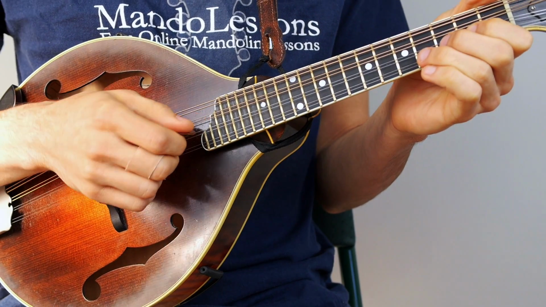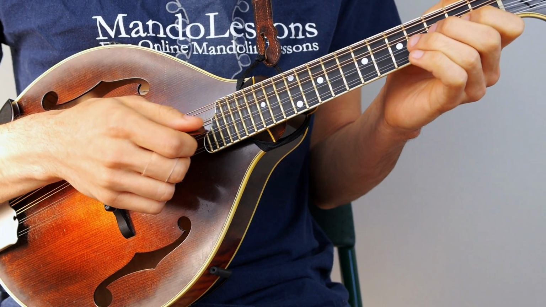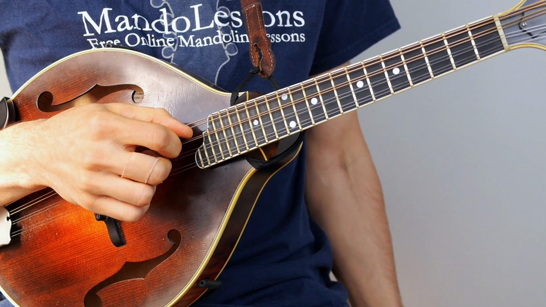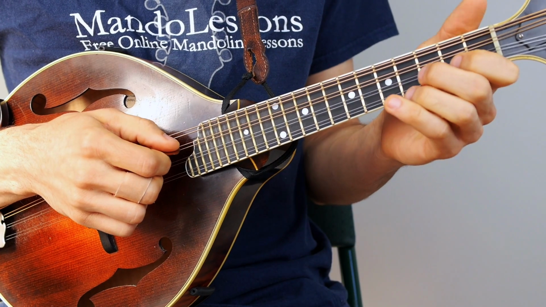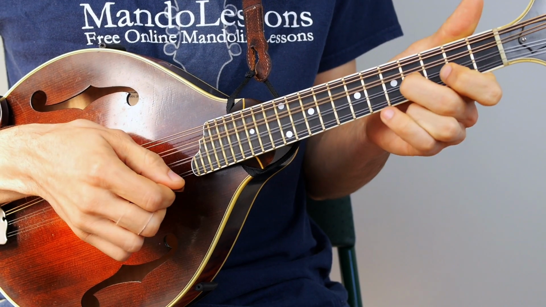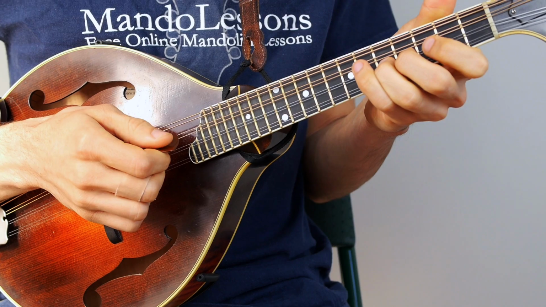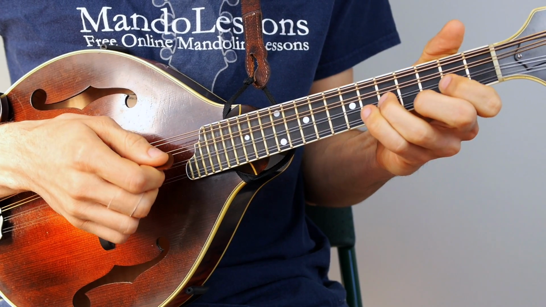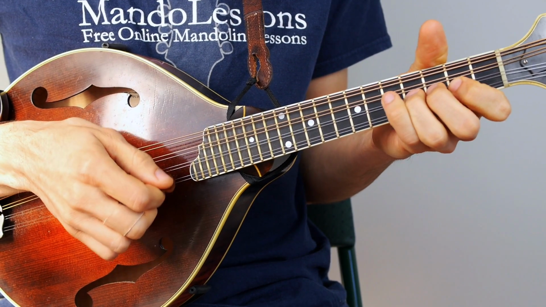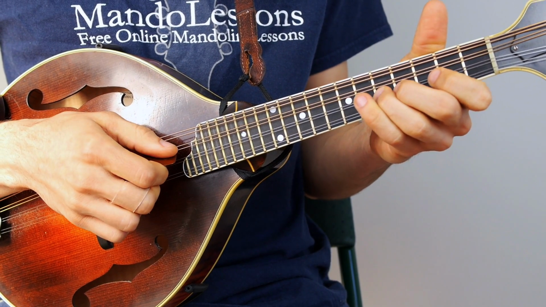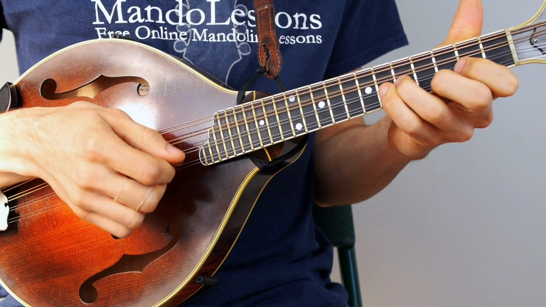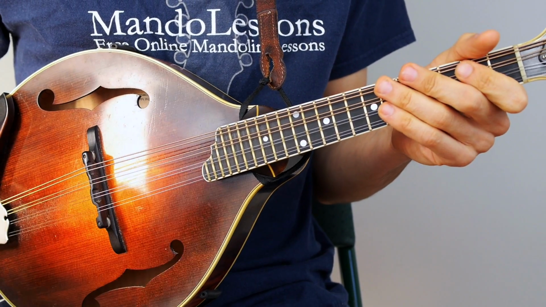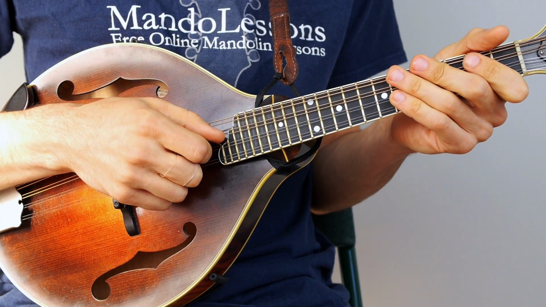Actually, just to add one more quick thing with that last turnaround, if you're playing that, the place where he, just add that open D string right underneath all of that. It's really nice. The place where he, add some nice tension and release. The place where he, 2, 3, 4, 5, all with the D string ringing out underneath it. Was born and raised. And then the same ending for the other part.